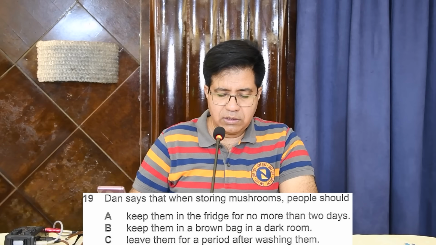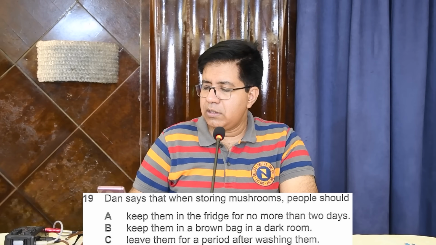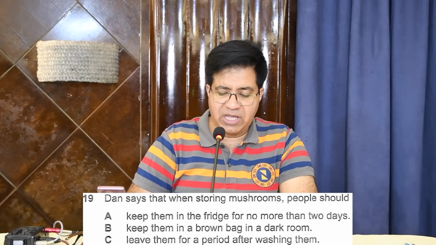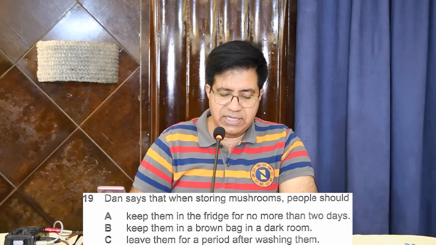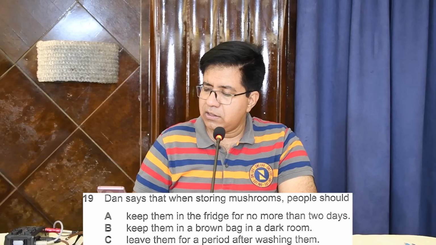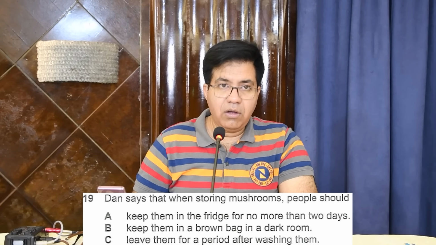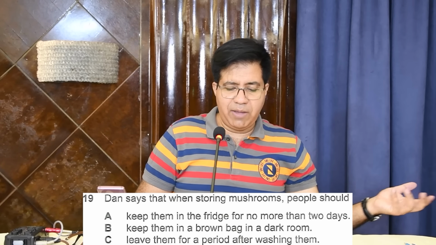They'll be fine for a couple of days, but it's best to cook them. Okay, they'll be fine for a couple of days. Means keep them in the fridge for no more than 2 days. And option C? As soon as possible. After washing them really carefully first, of course. Okay, after washing them, you can cook them. But he did not say leave them after washing.